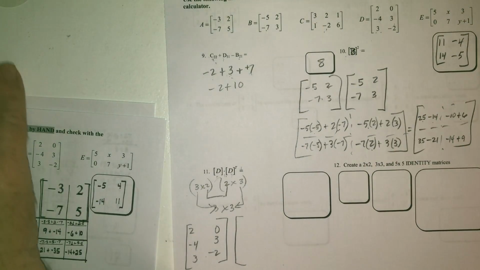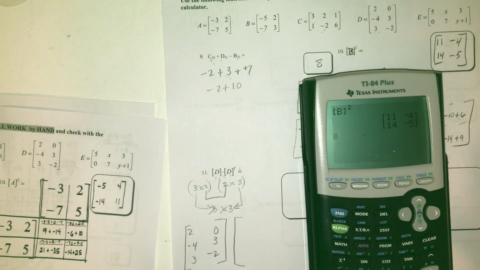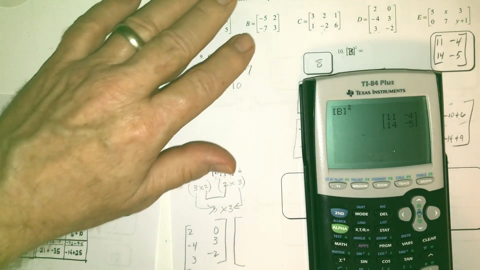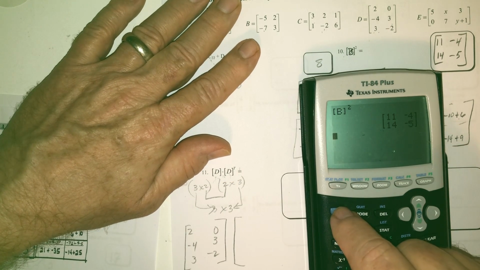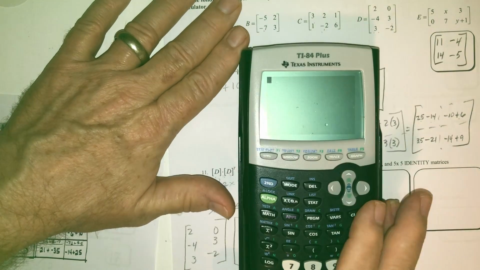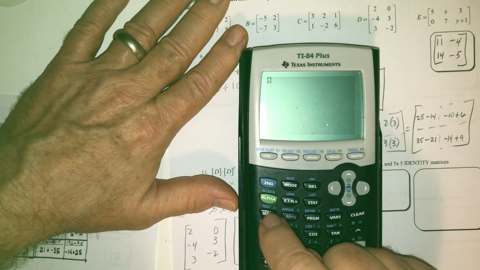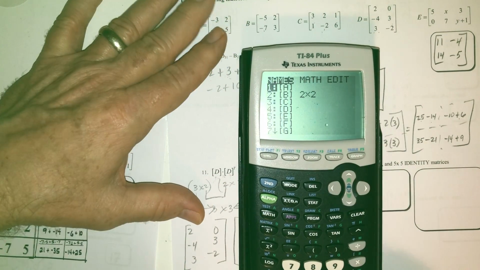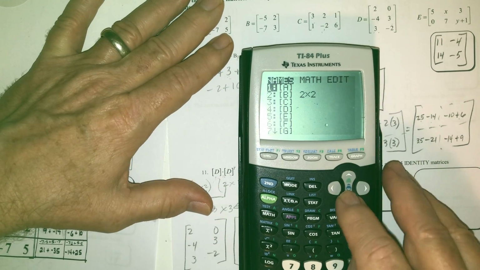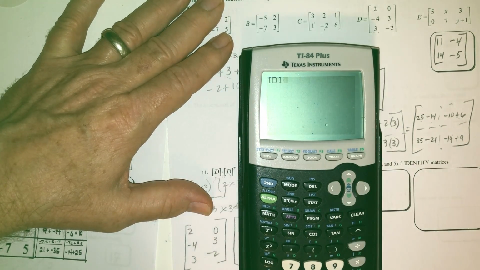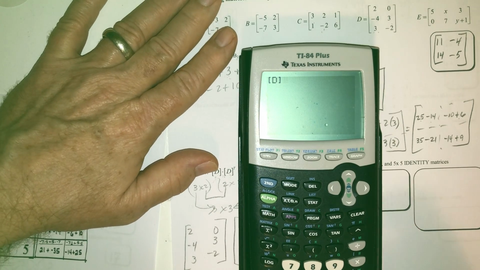By the way, I'm going to show you with the calculator. We're going to check this with the calculator anyway. If you want to transpose on a calculator, you can. I'll show you that. First, let's clear out whatever's on the calculator. Do second matrix. Which one are we doing? We're doing D, since that's the name of this matrix.